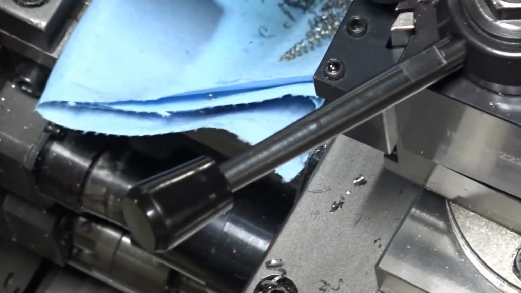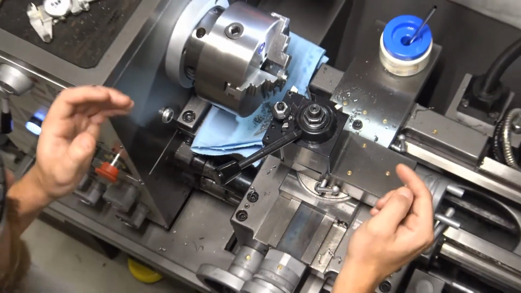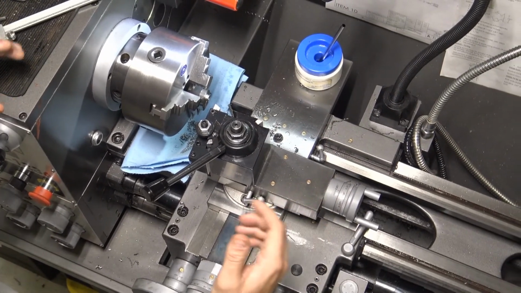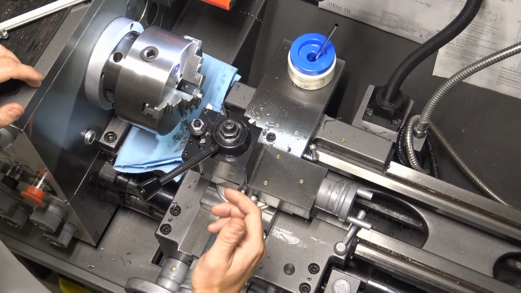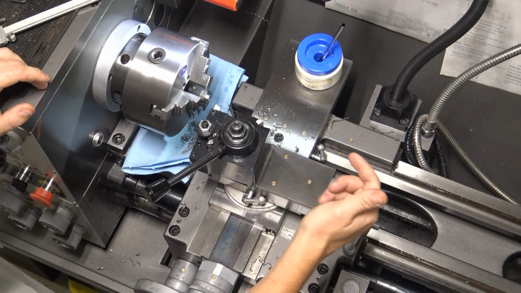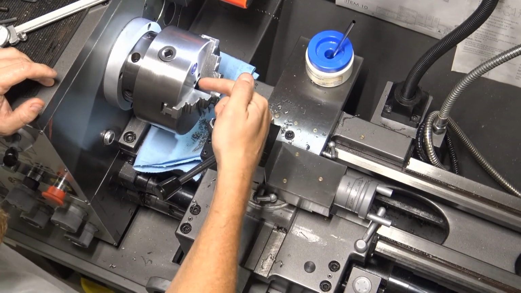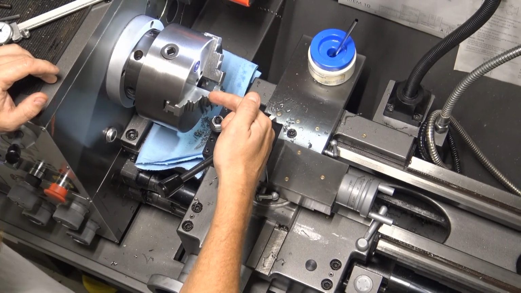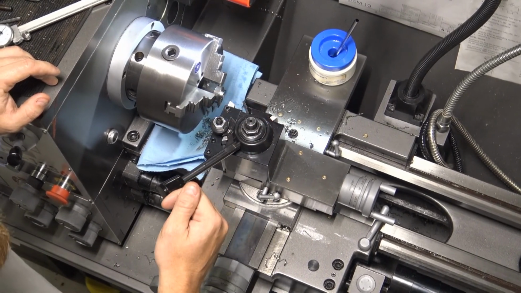So now that I'm at the correct diameter, I'm going to take this tool. This is my finishing pass, so it's very important that you know what you're doing before you make this pass. The last thing you want to do is go in on the Z and then just leave the tool there while you try to figure out your next step.